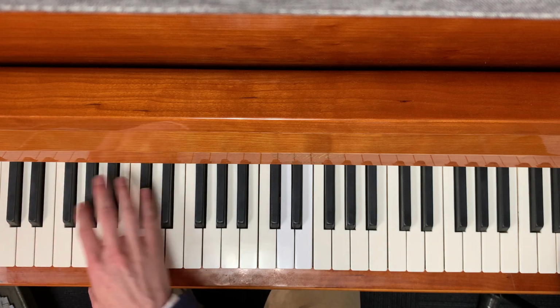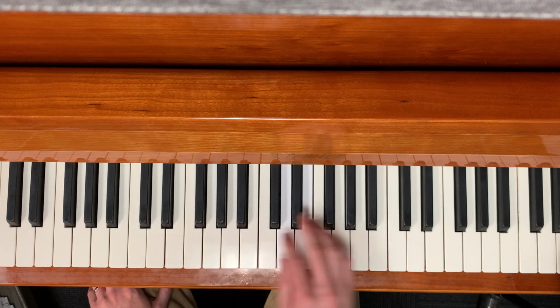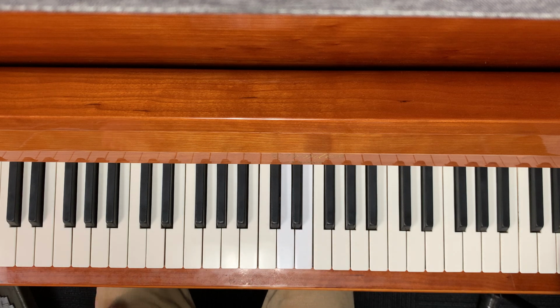So low notes down here, medium notes here, higher notes up here. So keep that in mind as you orient yourself in these next few segments.